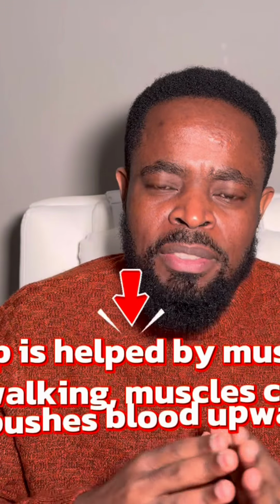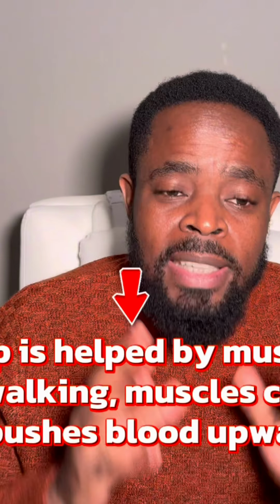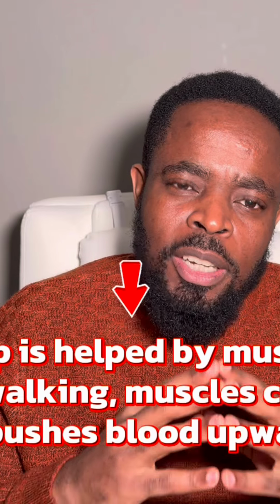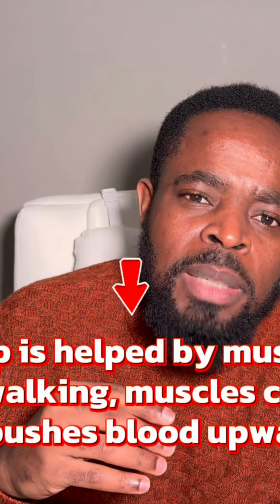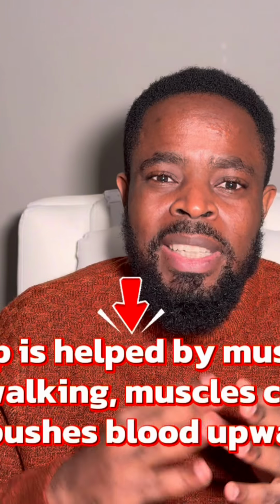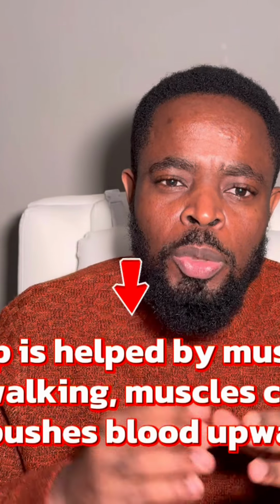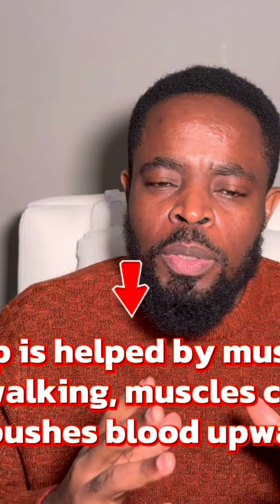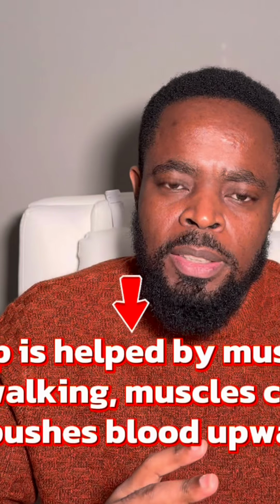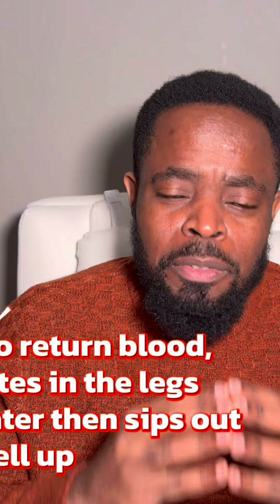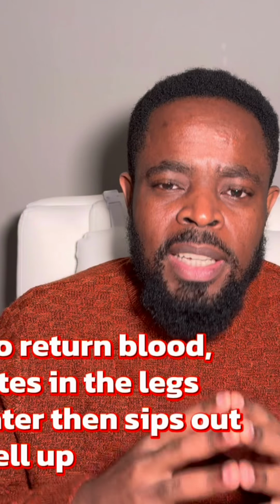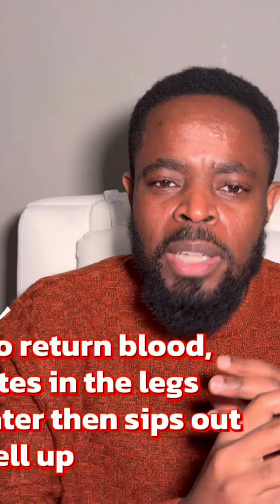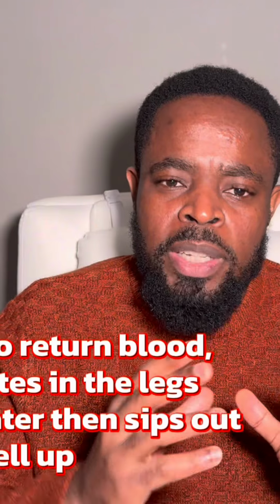But in addition, we have the venous pump mechanism in the legs, which is helped by the contraction of the calf muscle. So the calf is the muscle just at the back of your leg, as well as what we call the intrinsic muscles of the foot. So the contraction movement of these muscles helps to push blood back to the heart. Now, if anything prevents this contraction movement, or if the valves become faulty, then you cannot have blood go back to the heart like it should. Blood will therefore accumulate.